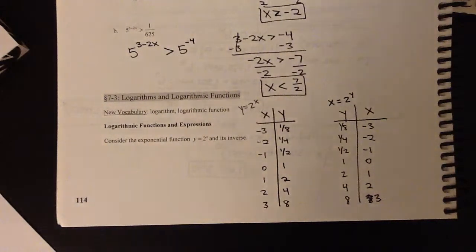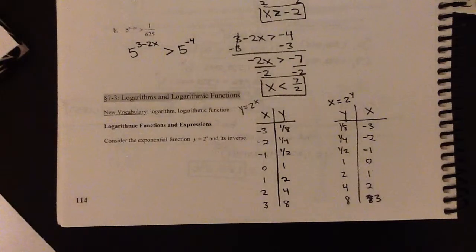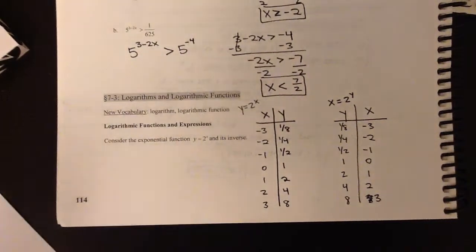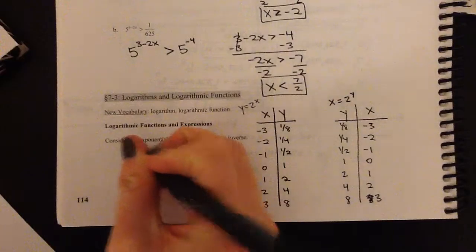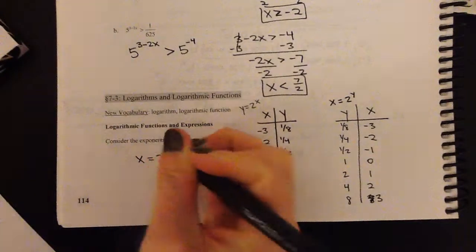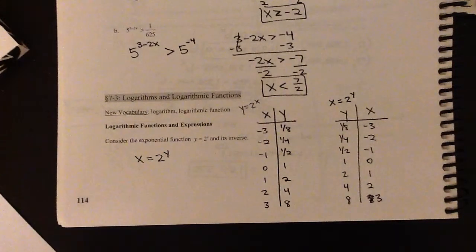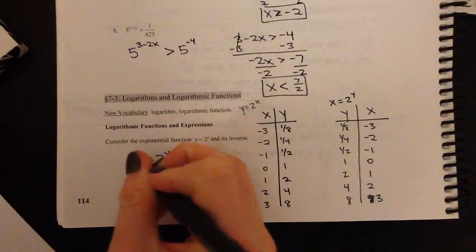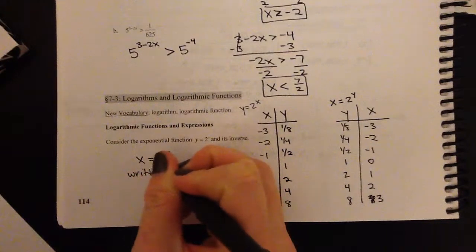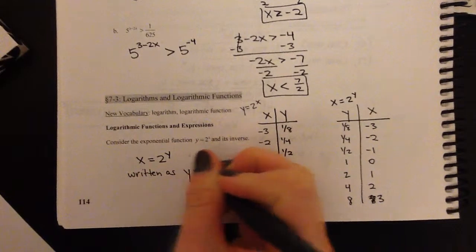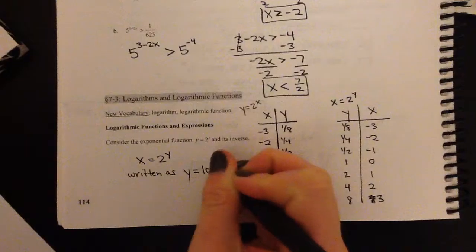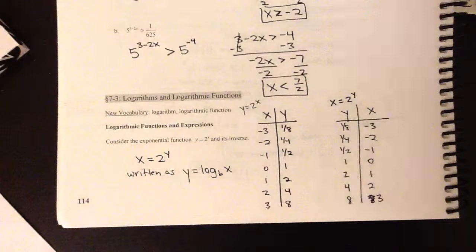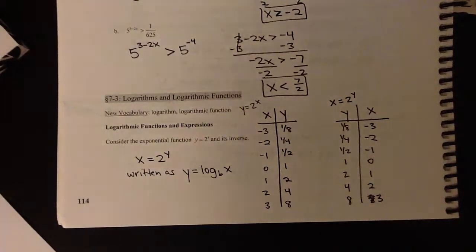So what we're dealing with is a logarithmic function. The way that it is written is x equals 2 to the y. We're not really ever going to see it written like that. We write it as y equals log base b of x.